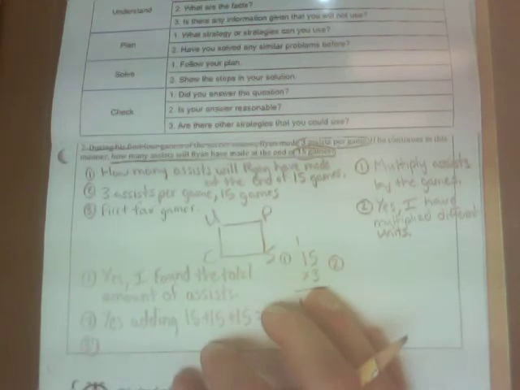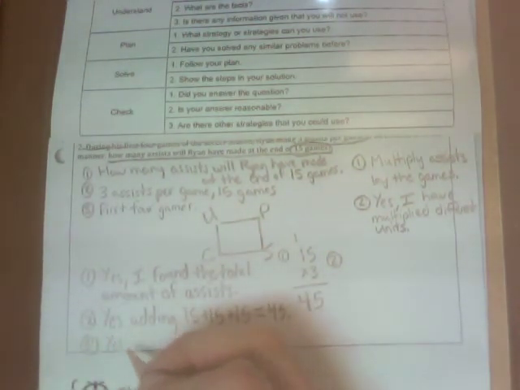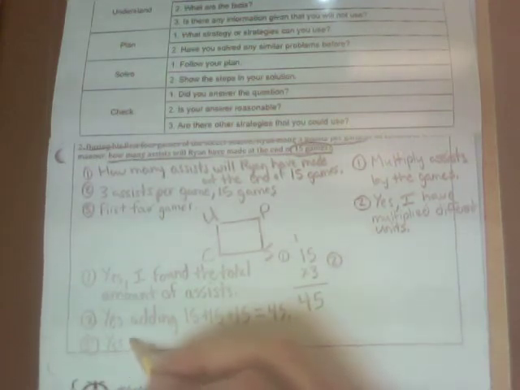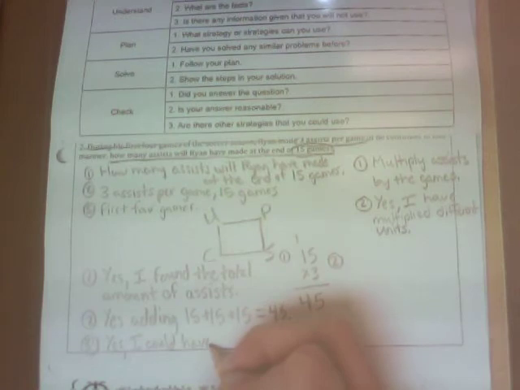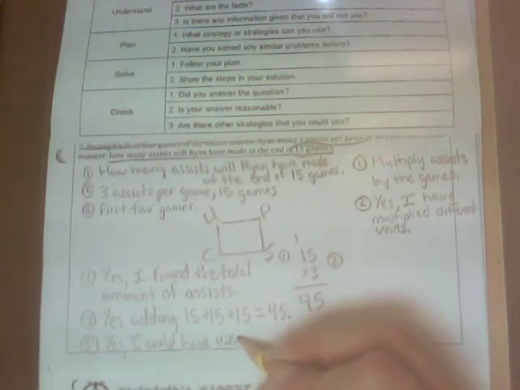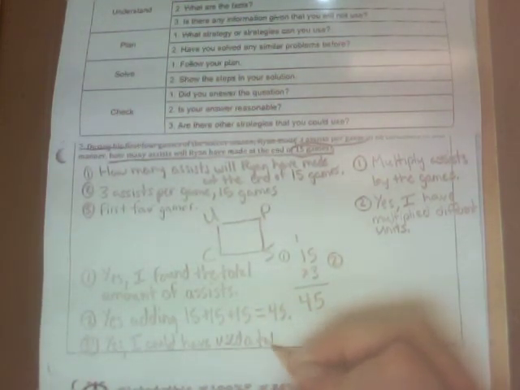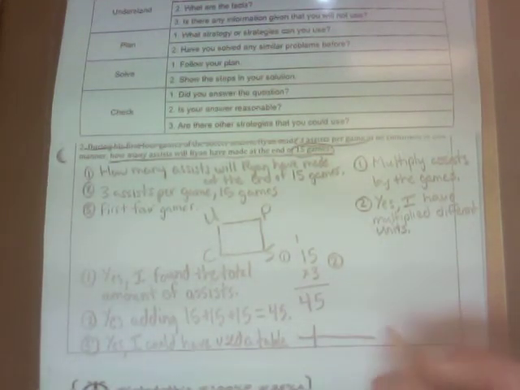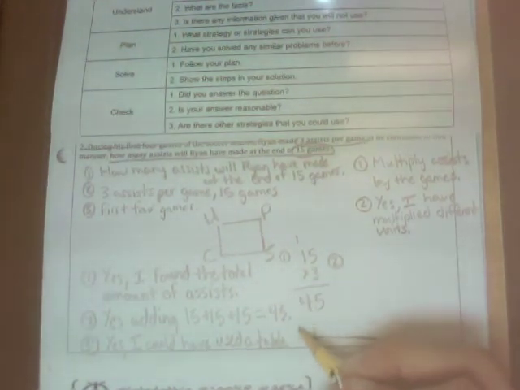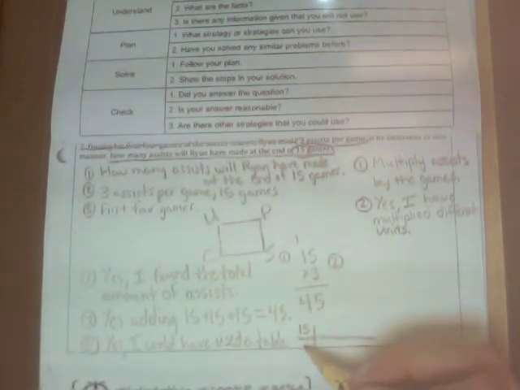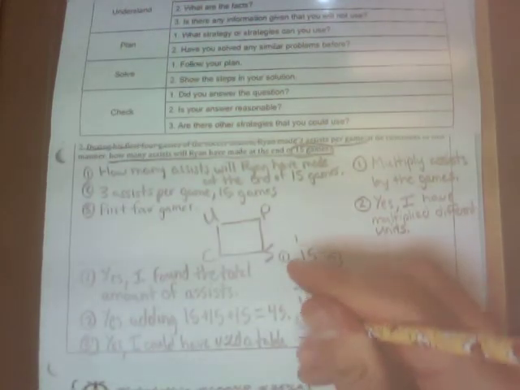Step 3, are there other strategies that you could use? Yeah, there's always other strategies in math. There's a lot of different ways. Yes, I could have used a table. So let me draw that table in. Let me erase that. Made a small mistake.